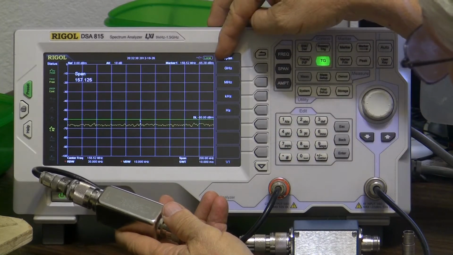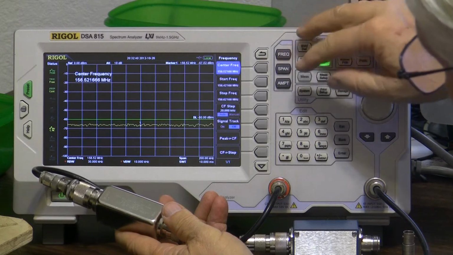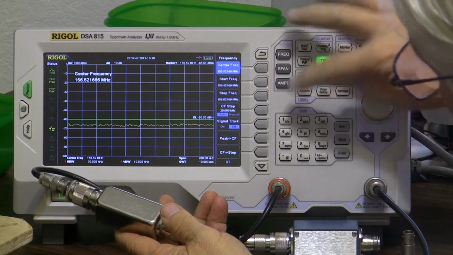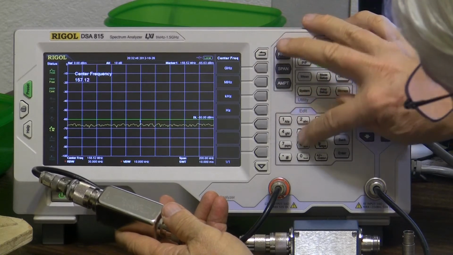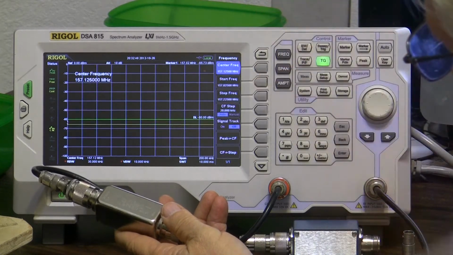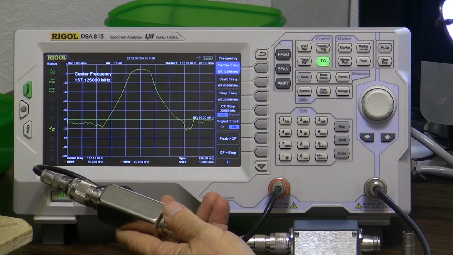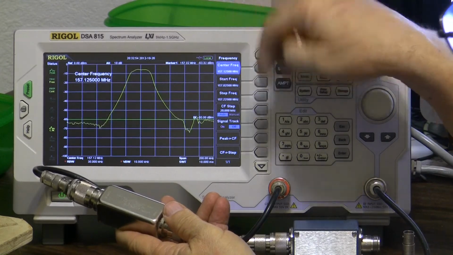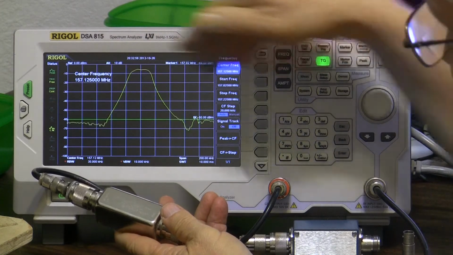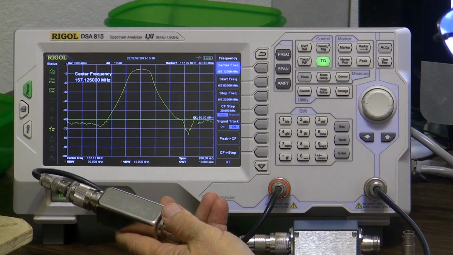157.125. Oops, I'm on span. That's not what I want. Frequency, center frequency, 157.125 megahertz. Right there. Fairly accurate when you're in a spread that is not real wide.